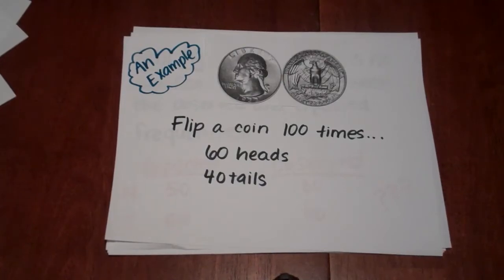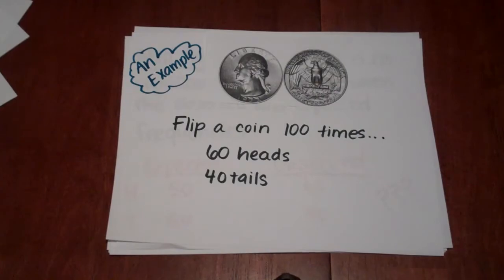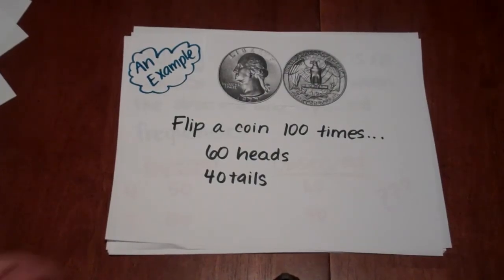Let me give you an example of expected and observed values with these coins. If I flip a coin 100 times and I get 60 heads and 40 tails, well, is that due to just chance, or is there something wrong with the coin or the way that I'm flipping it? The chi-square test lets us answer that.